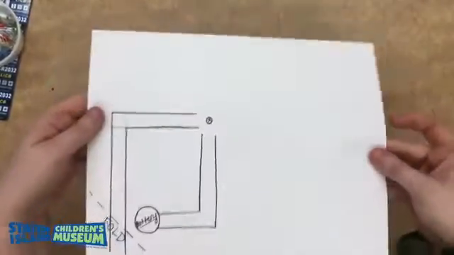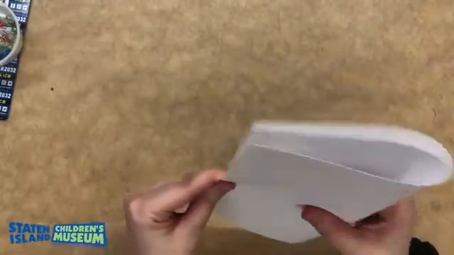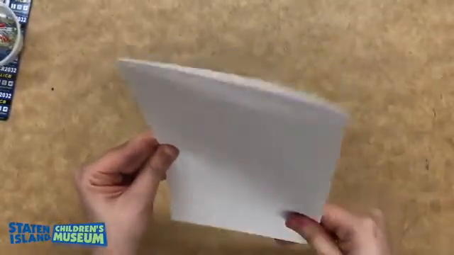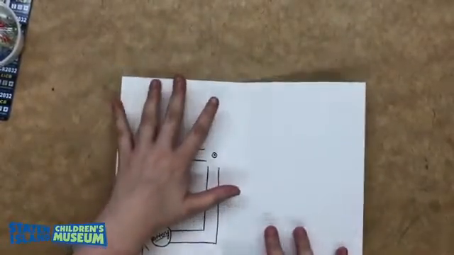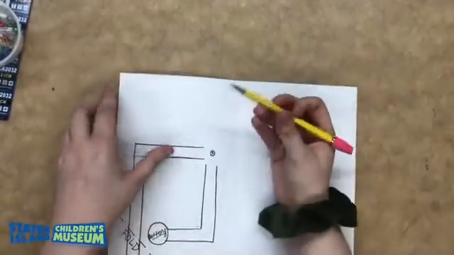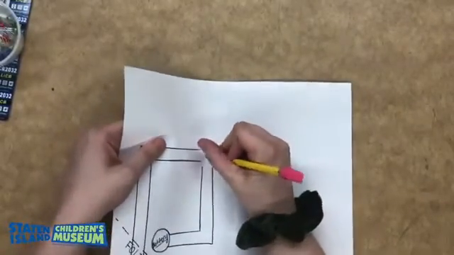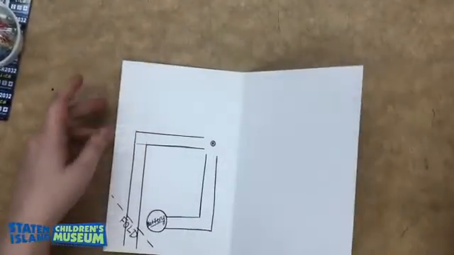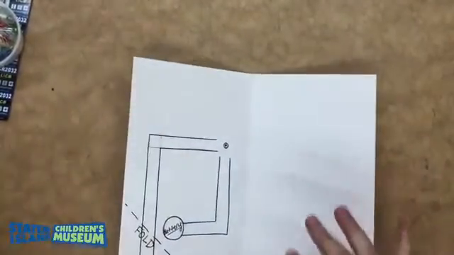Okay, to begin making your circuit card, you're going to take your PDF template. It's two-sided, and you're going to fold it like you would a regular card. Once you fold it, now you're going to open it back up and you're going to grab your pencil. See where there's the little X in the circle? You're going to push your pencil through that, and that's where your LED diode is going to go. I like to get this out of the way first.